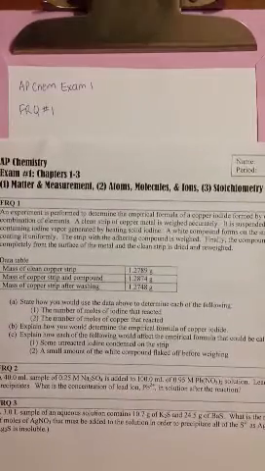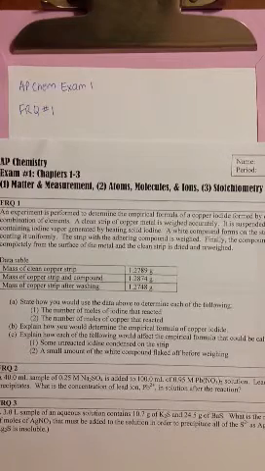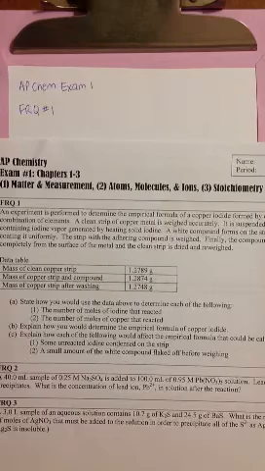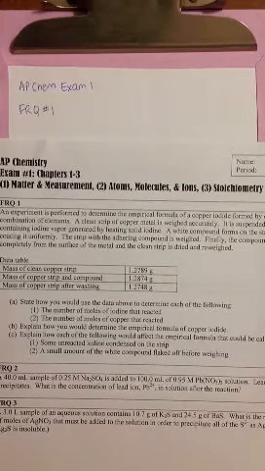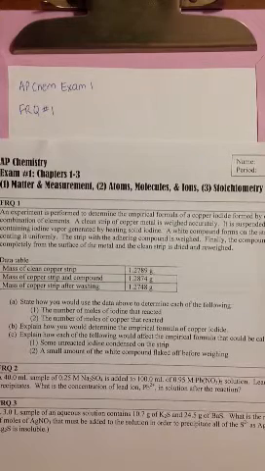And it gives me this data table, and 1A says, state how you would use the data above to determine each of the following. And what I see that's so important is this: state how you would use the data above. So it doesn't actually tell you to use the numbers. Now, they will give you credit if you use the numbers, but don't do things that they don't ask you to do on the AP Chem test. So how would I find the number of moles of iodine?